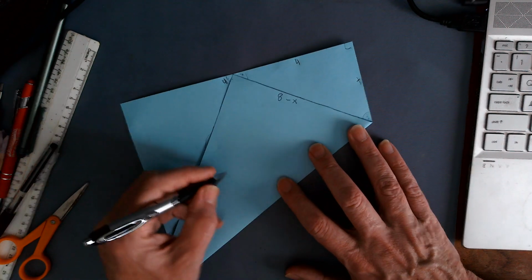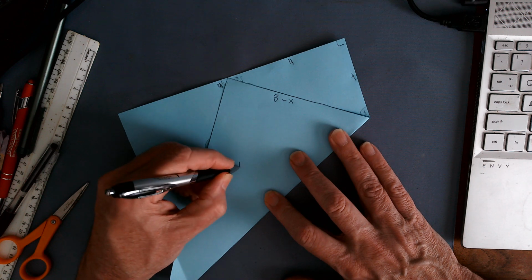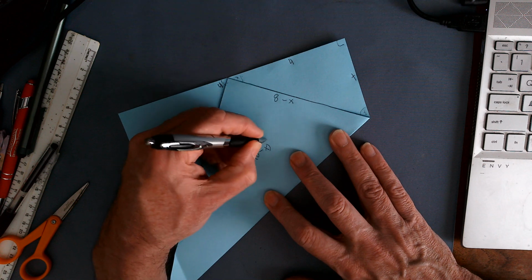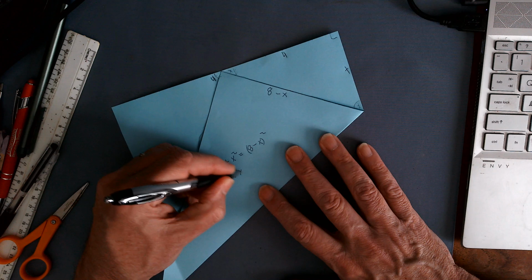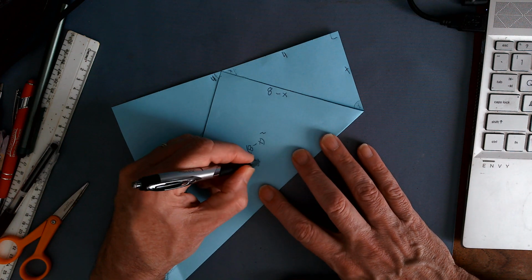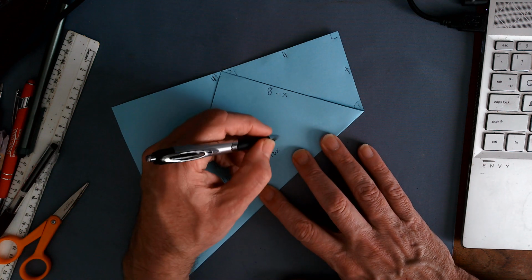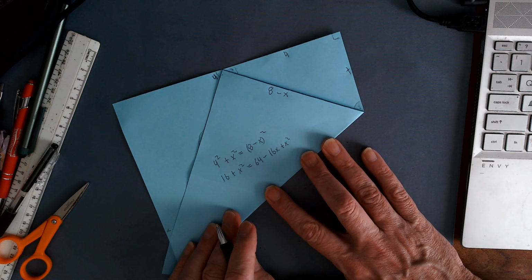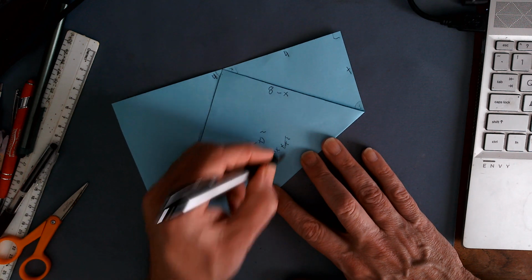Well, how can I do that? I'm going to use the Pythagorean theorem. 4 squared plus x squared equals (8 minus x) squared. Square everything. 16 plus x squared. Don't forget to FOIL it properly. 64 minus 16x, plus x squared. I'm not a fan of FOIL, but that's okay. Got this. I now need to solve for x. Notice the x squareds cancel.